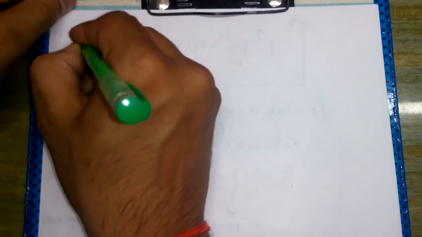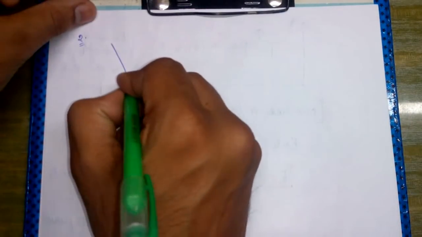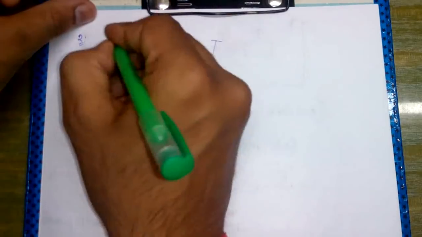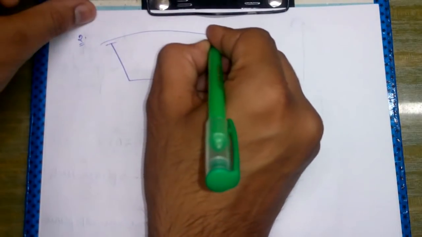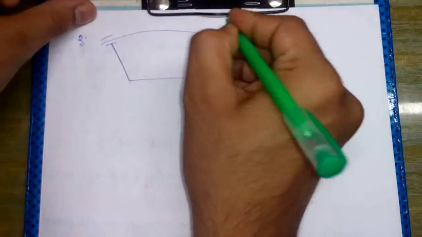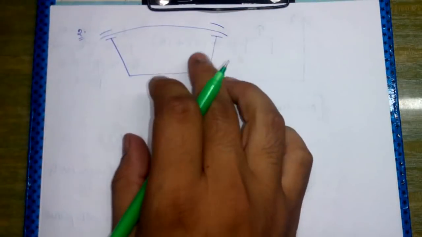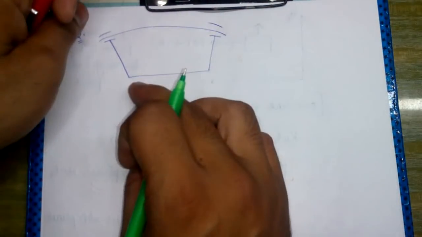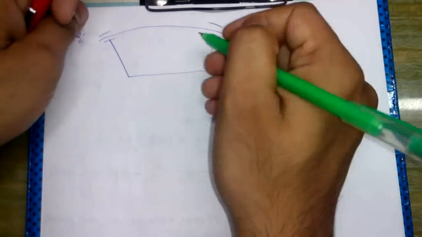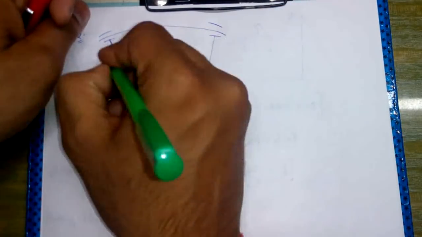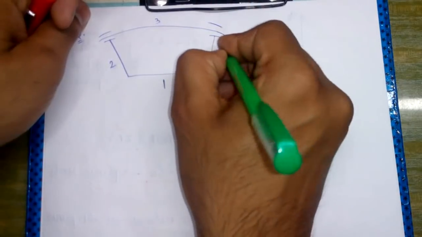Now we talk about the second example. This is exactly the same as the example we discussed previously, but it is a bit different. Link 1, 2, 3, 4.